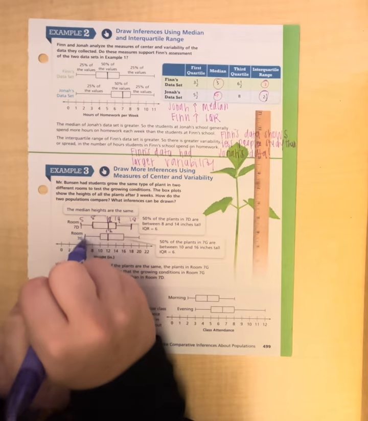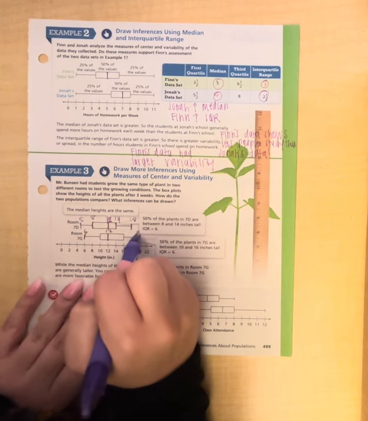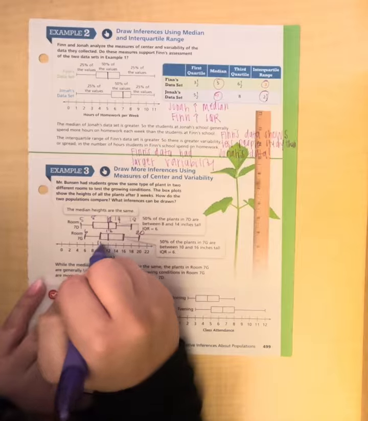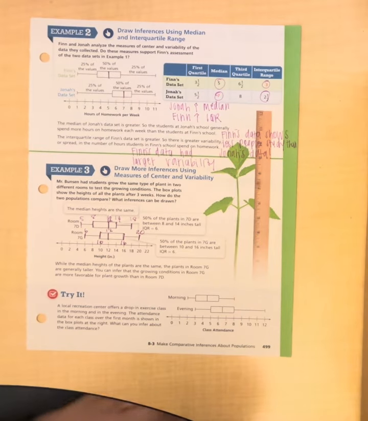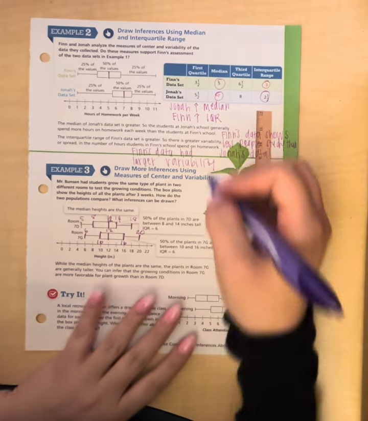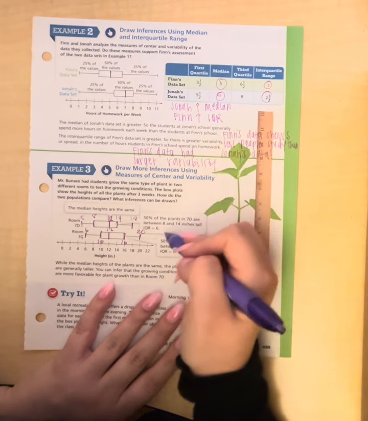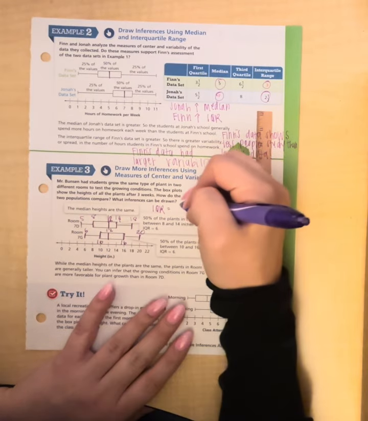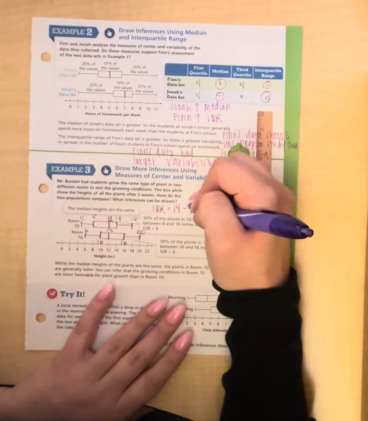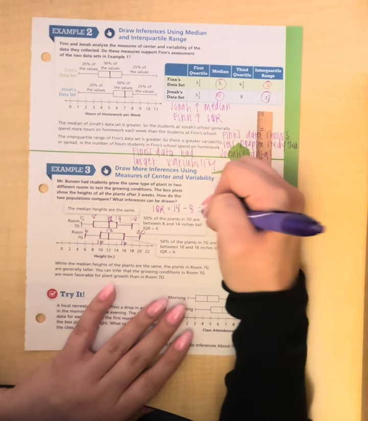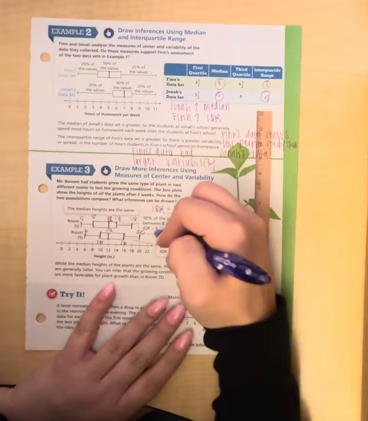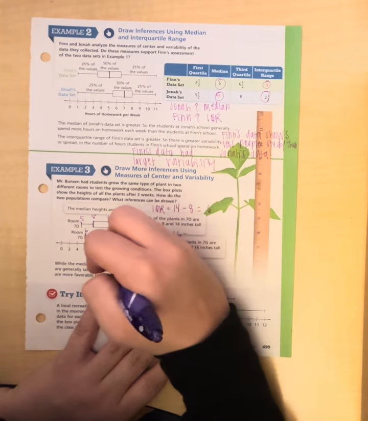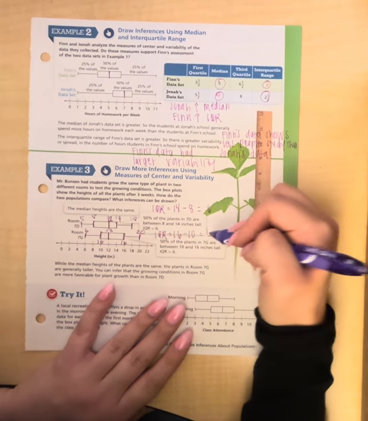So let's look at 7G. My minimum is 6. My maximum is 20. My quartile 1 is 10. My quartile 3 is 16. So why don't I find my IQRs? For this one, my IQR would be Q3, which is 14, minus Q1, which is 8, which gives me 6. And then for this one, my IQR is 16 minus 10, which gives me 6 as well.